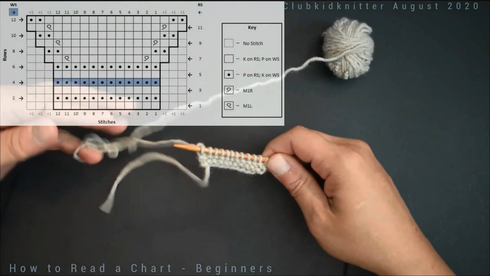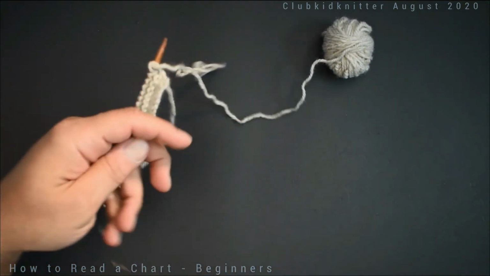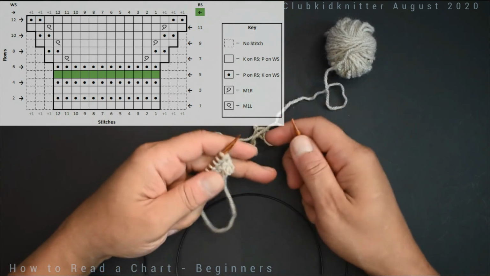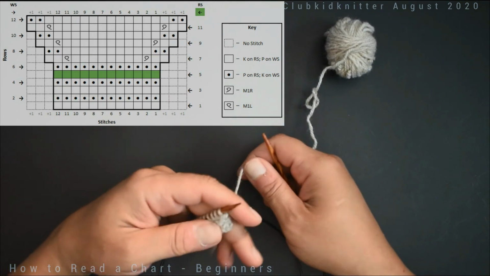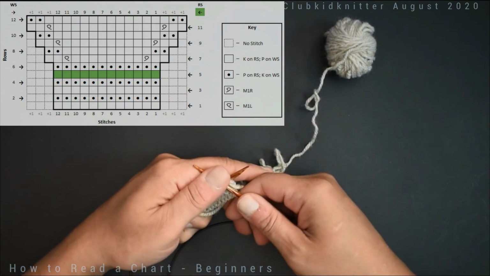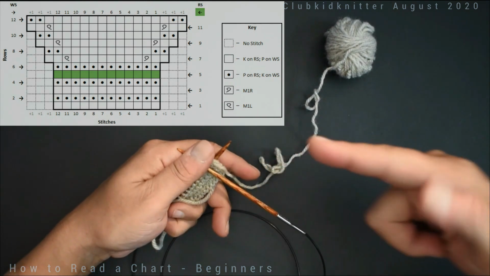Row 4 is finished. Now we turn our work to begin row 5. Row 5 in the chart should be highlighted green, and the direction indicator below the RS should also be highlighted green. We are reading the chart from right to left.